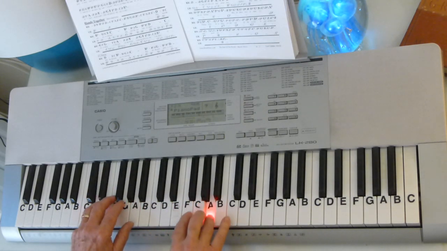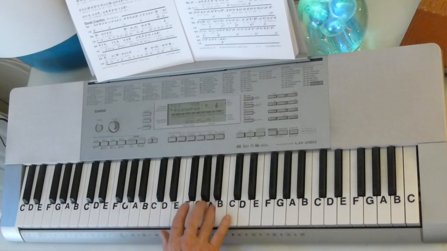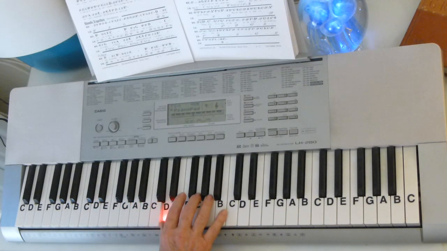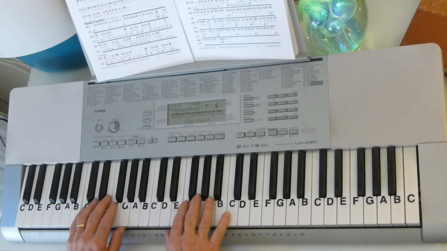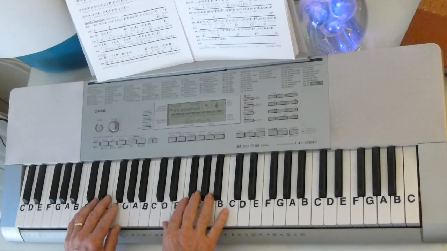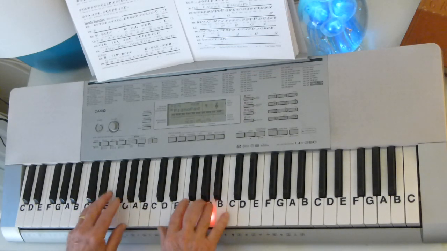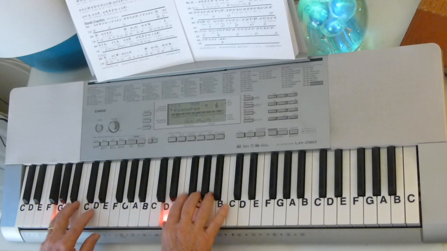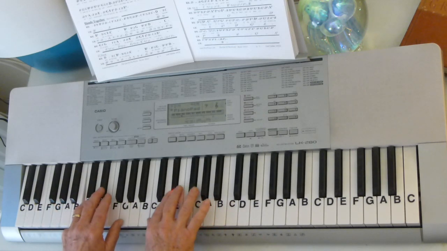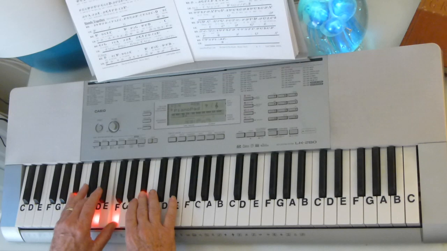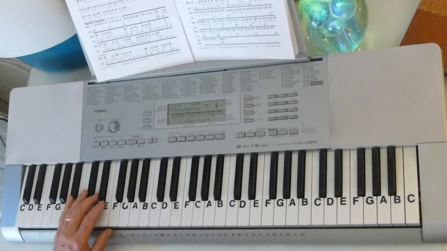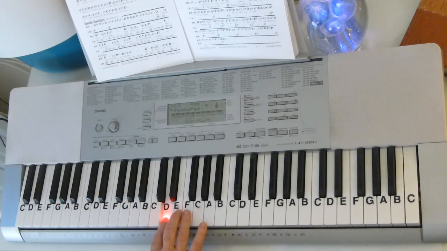Here's a little change. Instead, you're going to go A, F, D, F, D. So you're going to change the rhythm because they're just stretching out the word right there. So we've got an extra note in that melody, to the D.